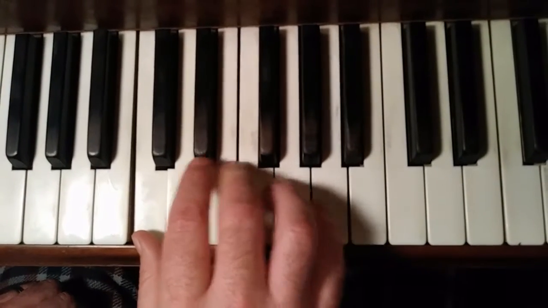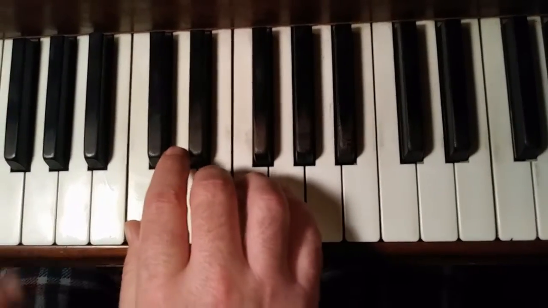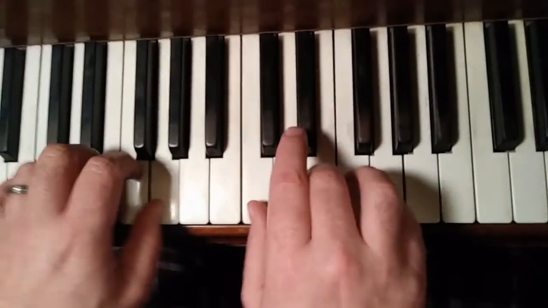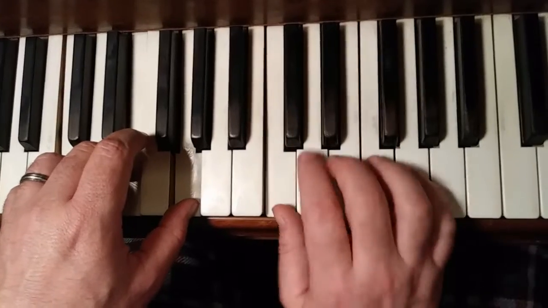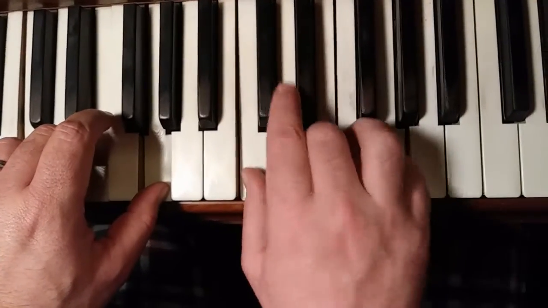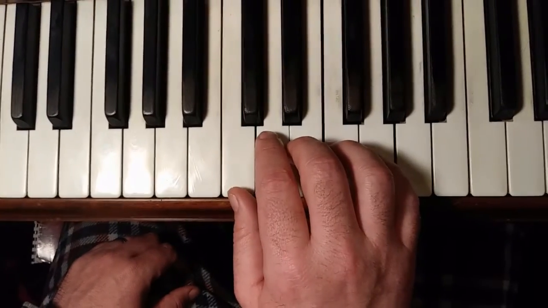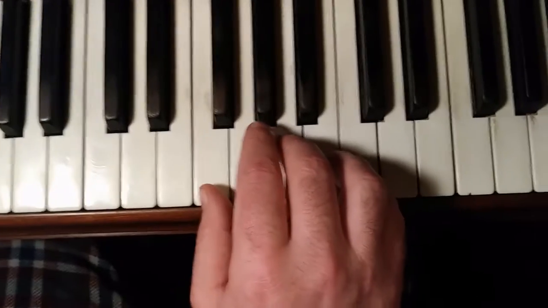You don't have to move your hand to go from a C to an F. You don't have to jump all the way up here. You can go. Isn't that cool?